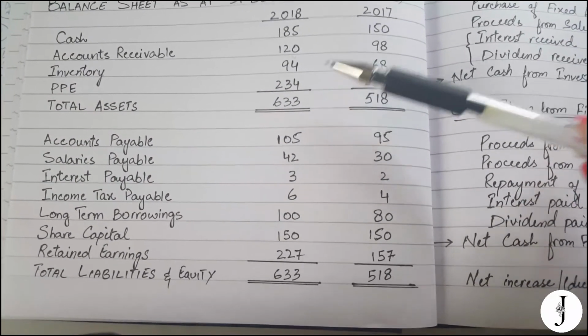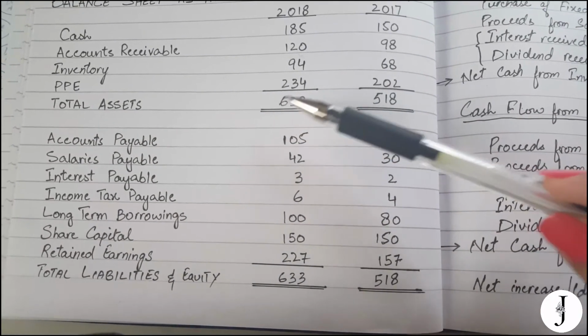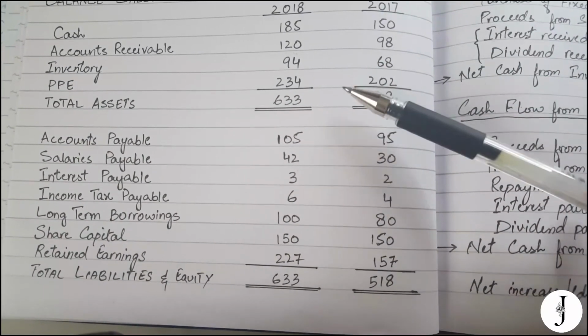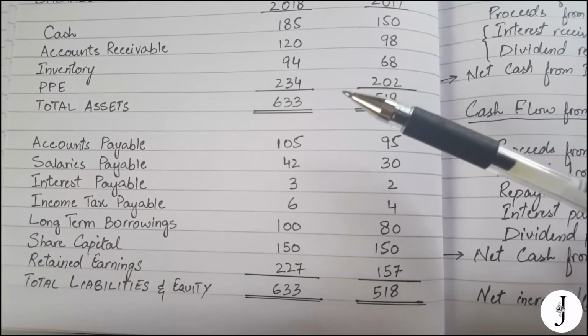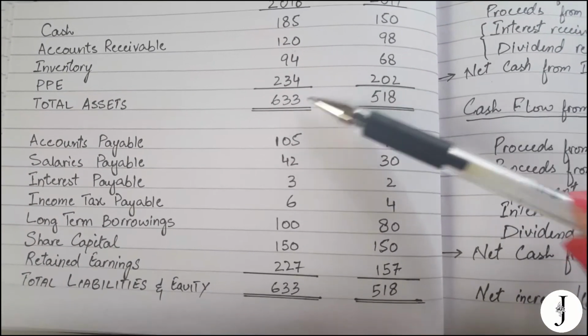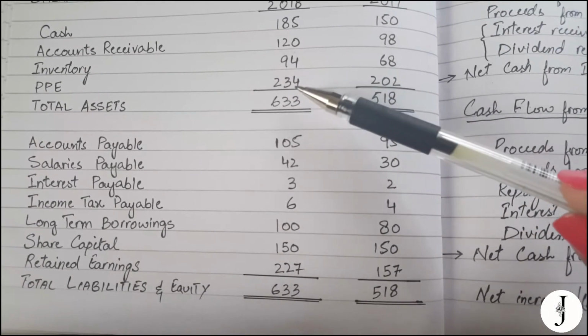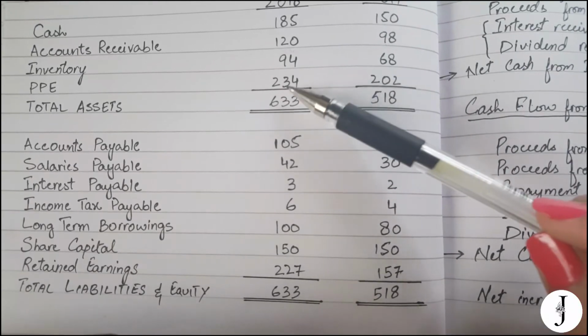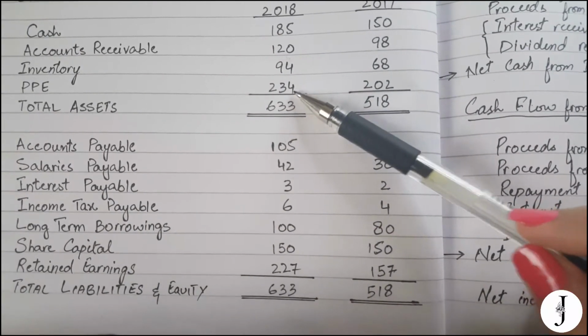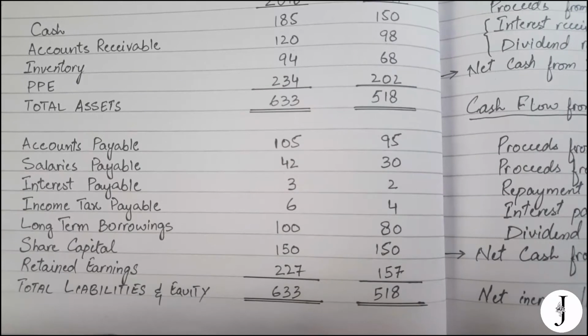So we need to make an account for property, plant and equipment, and from this account we will come to know if there is any cash purchase or not. We can see from these figures that there is an increase in property, plant and equipment. So we need to make an account.